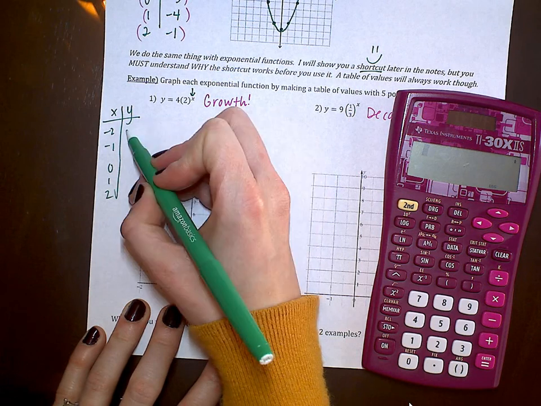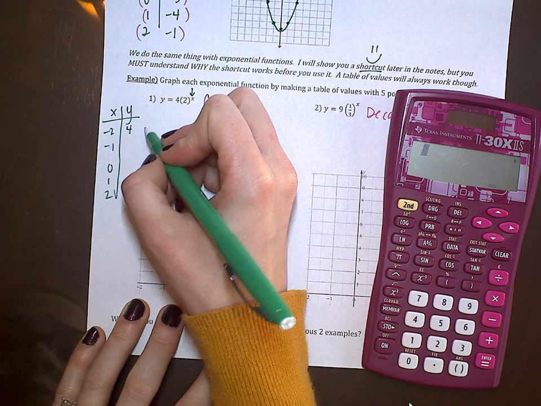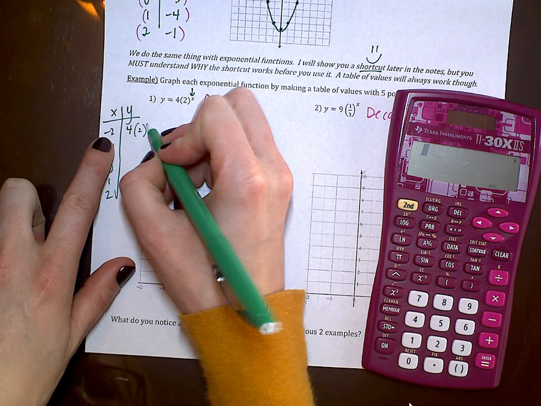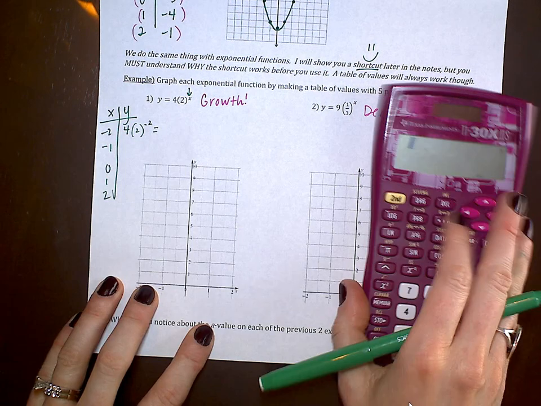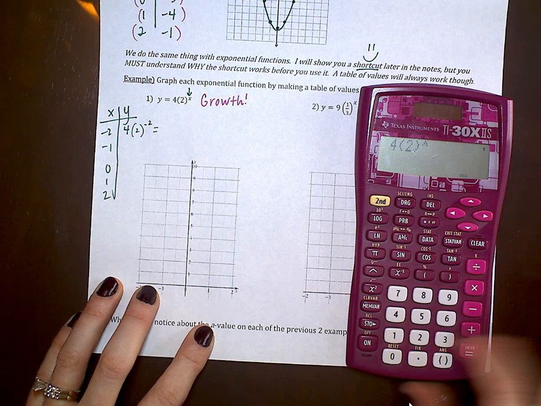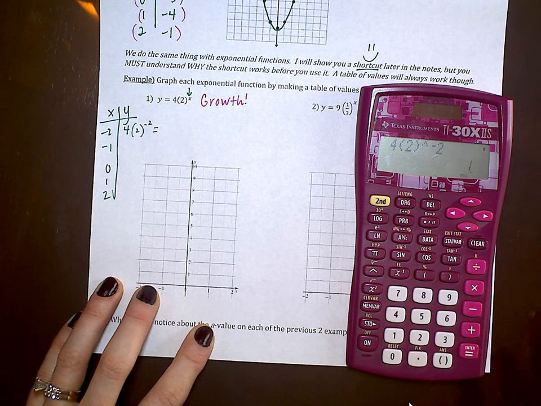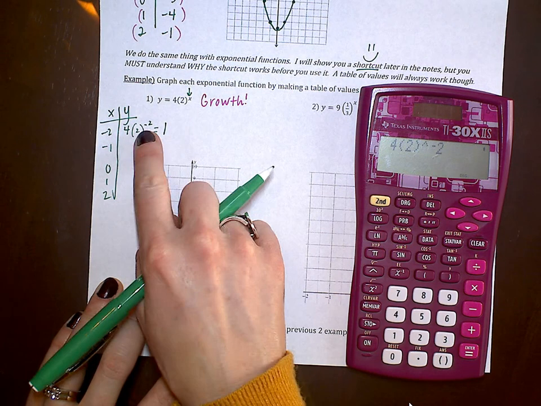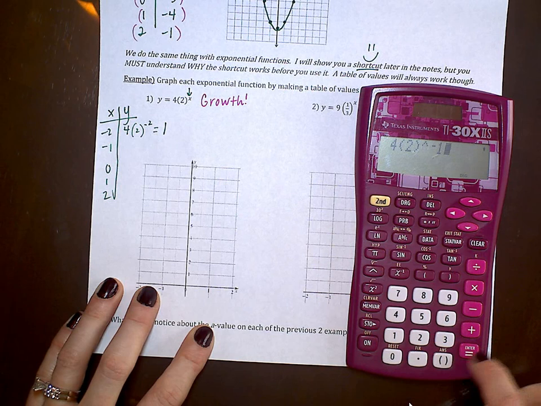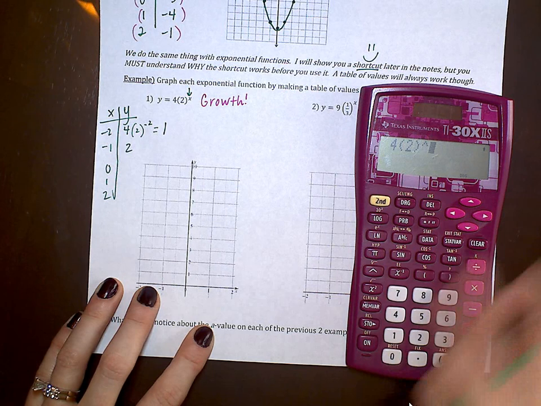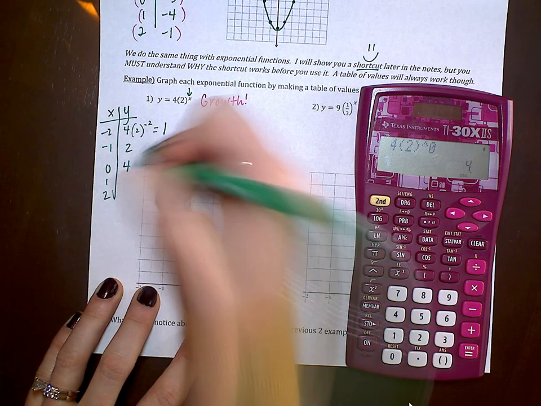So I'll write what you should put into your calculator for the first y value here. So 4 parentheses 2, and raise it to the x power, which I'm going to use -2 first. Plug it into your calculator exactly like that, parentheses and all. So my first y value is 1. I don't like to retype the whole thing, so I just arrow up and scroll over. Now I want to put the exponent as -1 instead of -2. Then I get 2. Delete the negative, put in 0, and then 1 and 2.